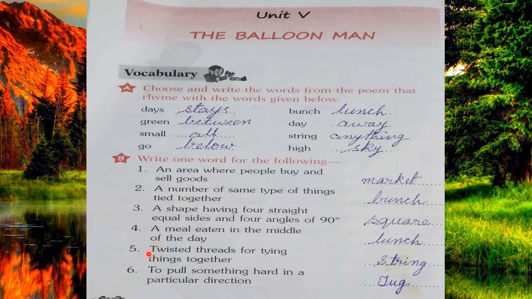Clear? Next is twisted threads for tying things together. Twisted threads are called string, S-T-R-I-N-G, string. Clear? Next is to pull something hard in a direction, so it is called tug, T-U-G, tug. To hold tightly. To pull something hard in a particular direction is called tug, T-U-G, tug. So clear, class? How to do this question?